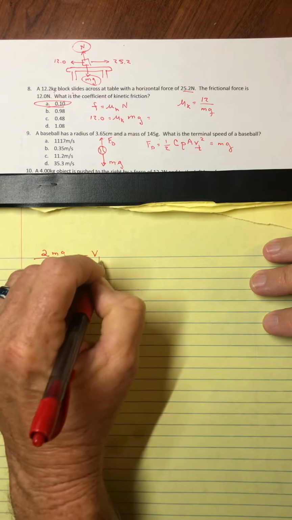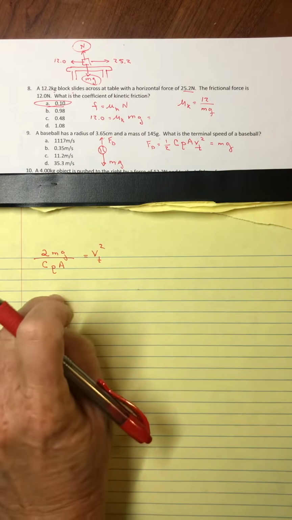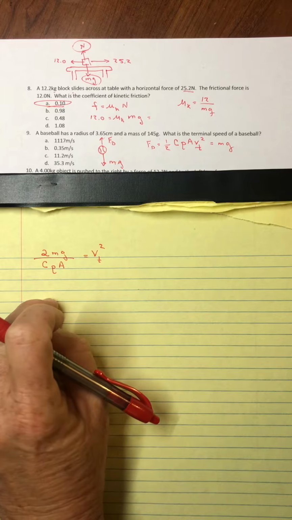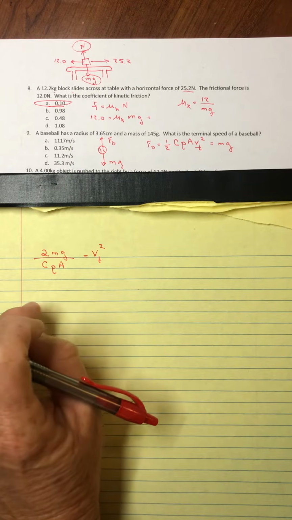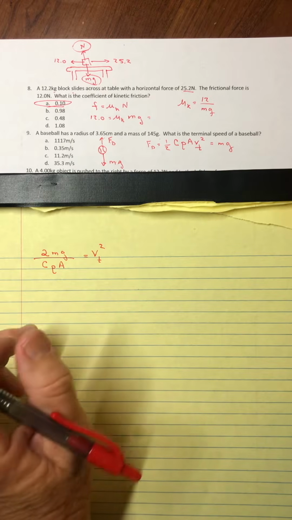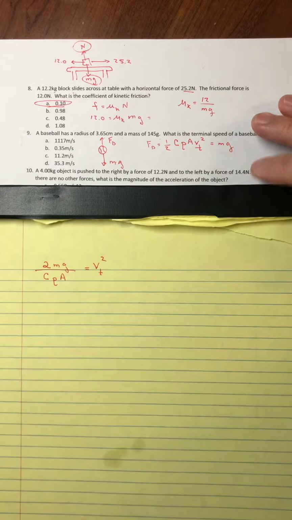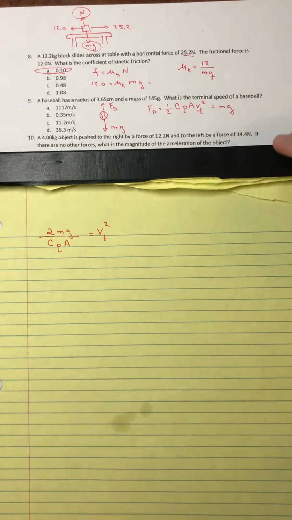That would be the terminal speed squared. So if we just plug everything into here and then take the square roots, we will get the terminal speed. Okay, so let me put those in.